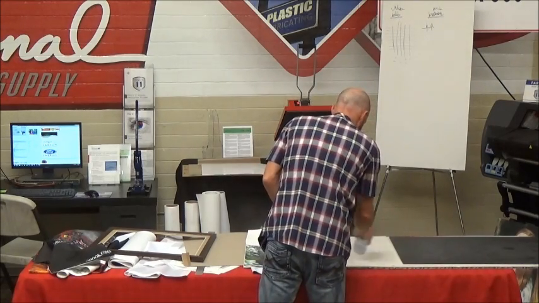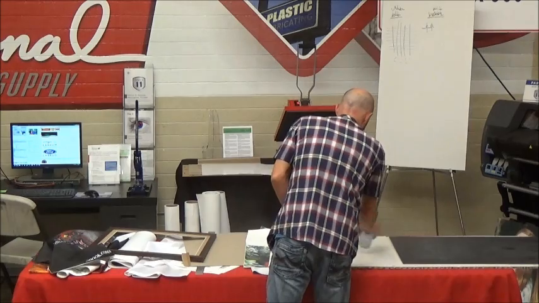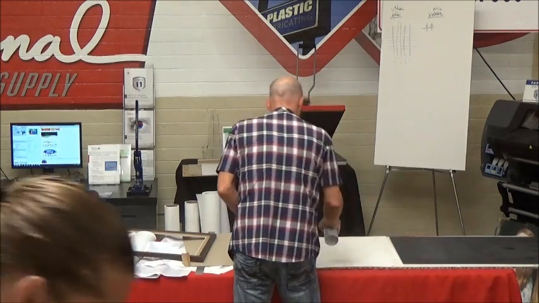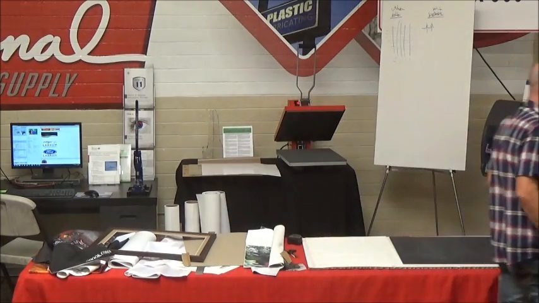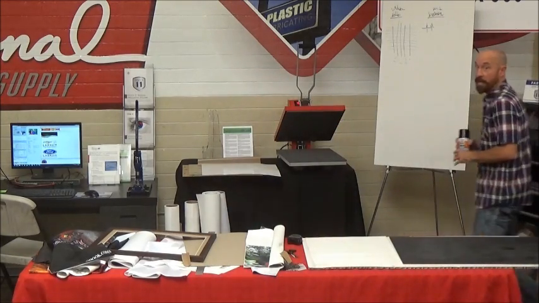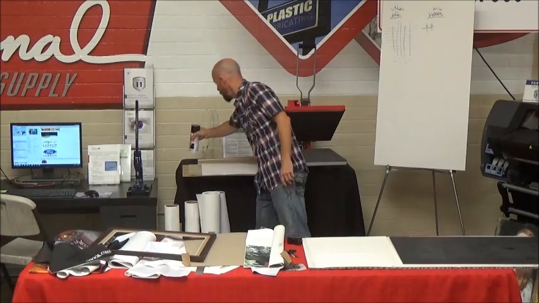And it's actually pretty easy to work with if you kind of make a mistake or you need to pull it back up. You can do that for a period of time. It's not a one-shot deal.